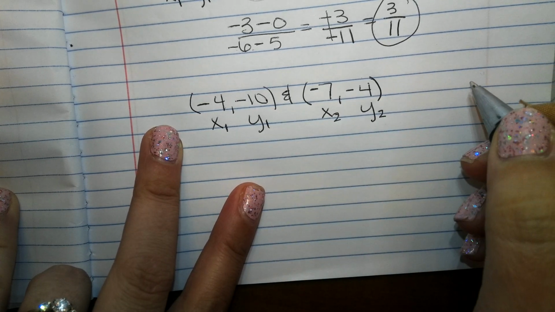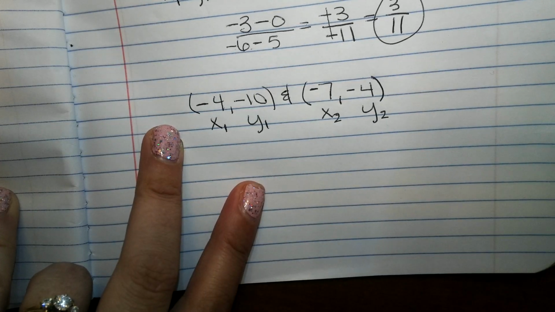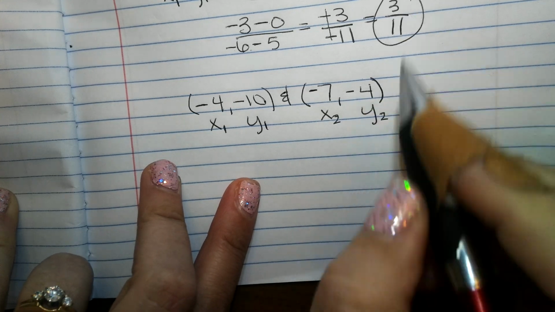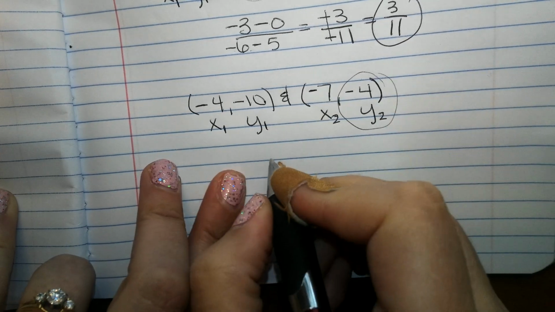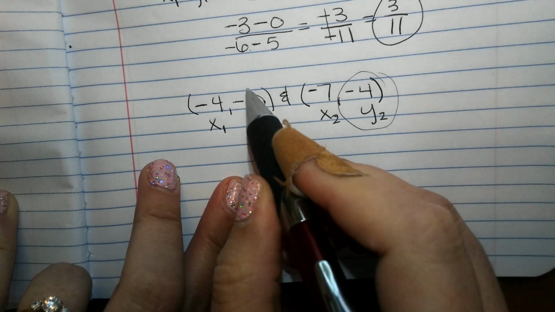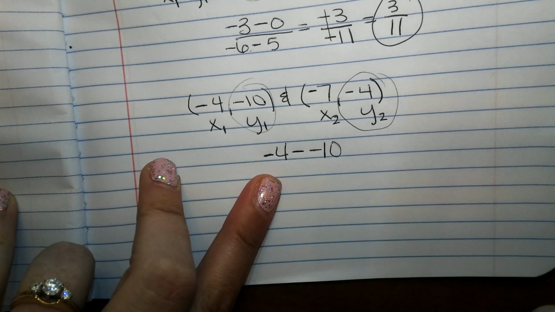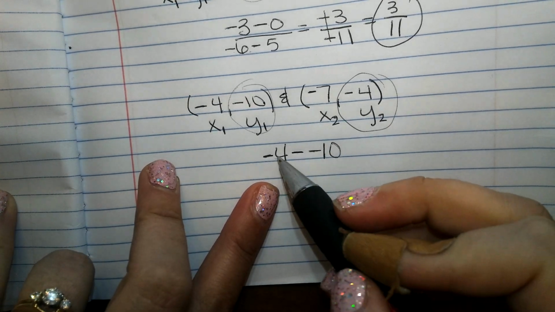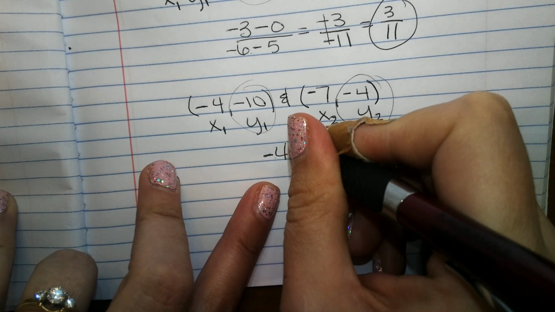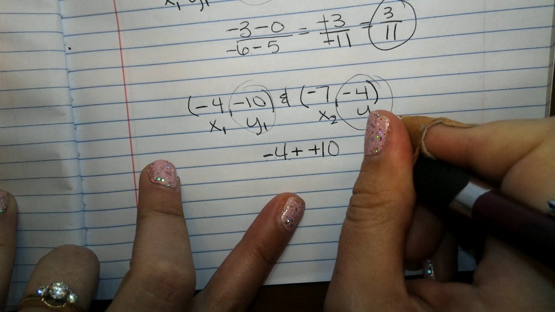Can you guess what my next ordered pair would be called? X3 comma y3. Next one would be x4 comma y4. Okay, so my formula says y2 minus y1. So negative 4. Here's the minus from my formula, and my y1 is negative 10. So if you want, you can plug into your calculator negative 4 minus negative 10. Or if you know two negatives make a positive, negative 4 plus 10 is 6.